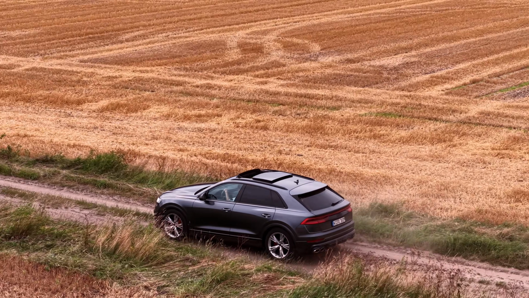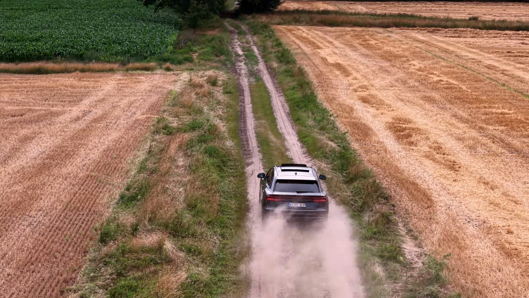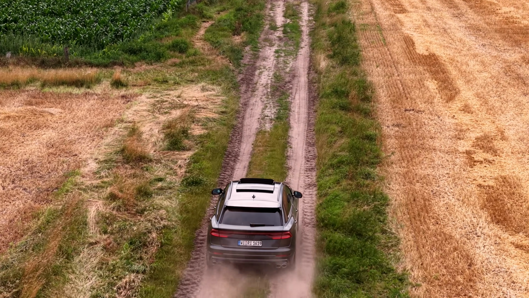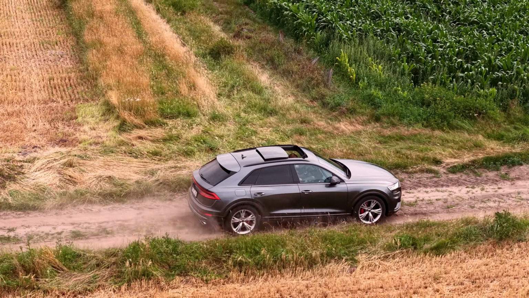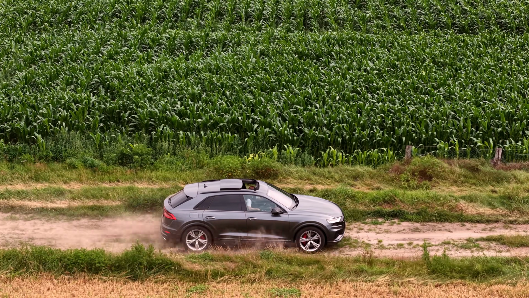But before we get to that, let me give you a quick idea of what kind of image quality you can get with the 3x tele camera together with ActiveTrack. Here are some really cool shots of the Audi SQ8 from different angles. Absolutely amazing. But that is not all.